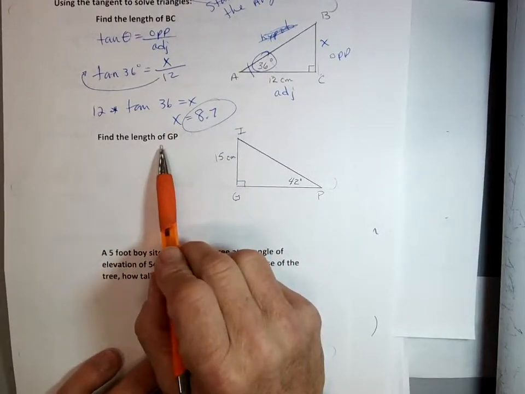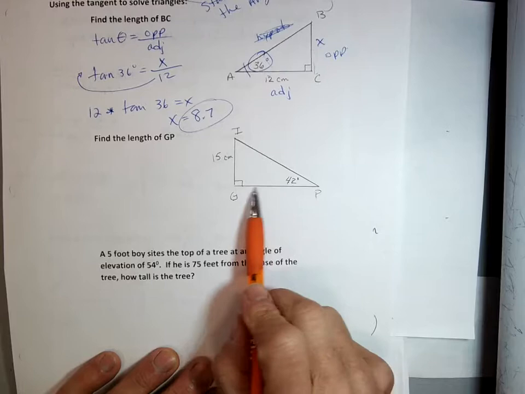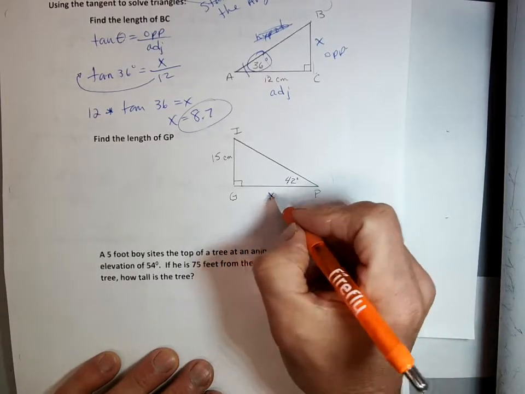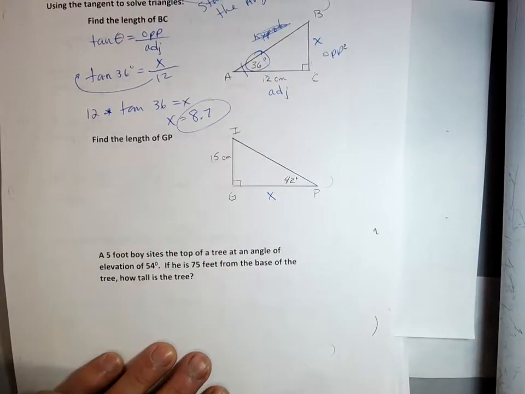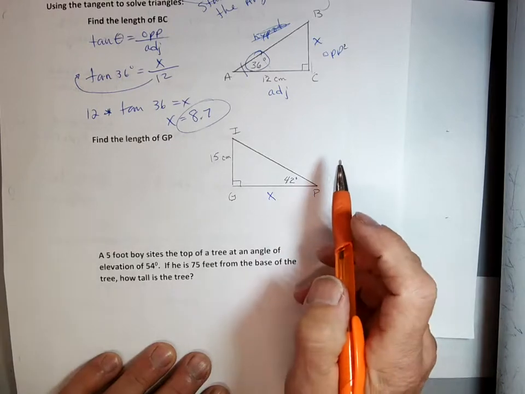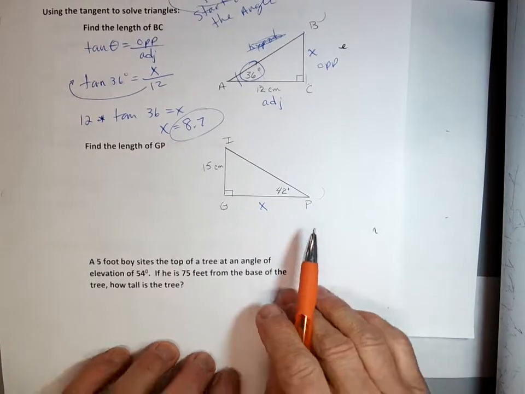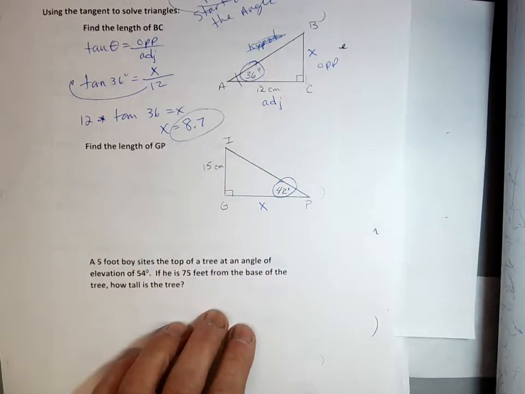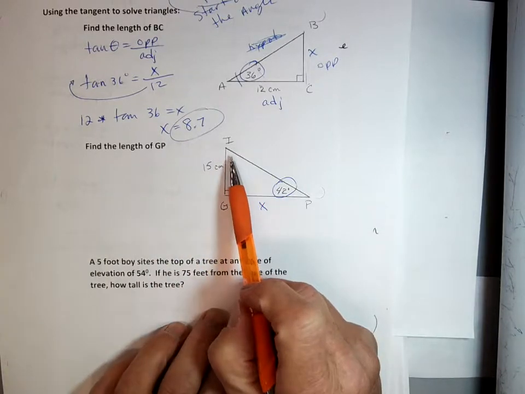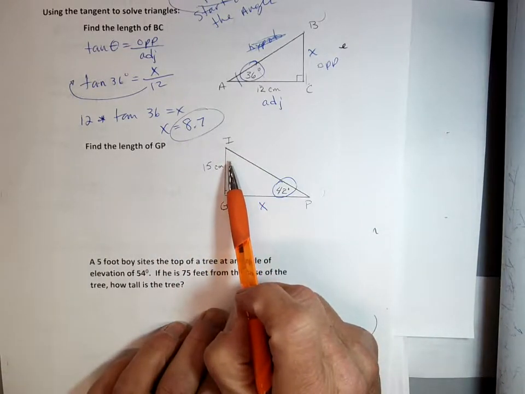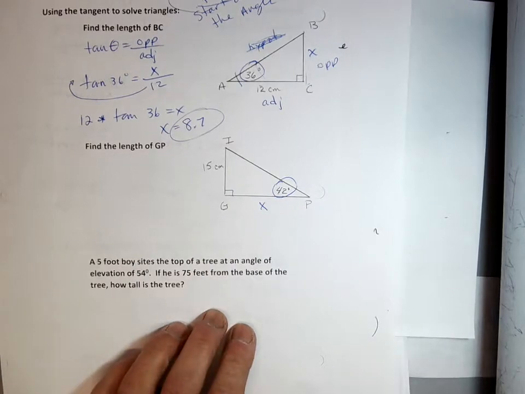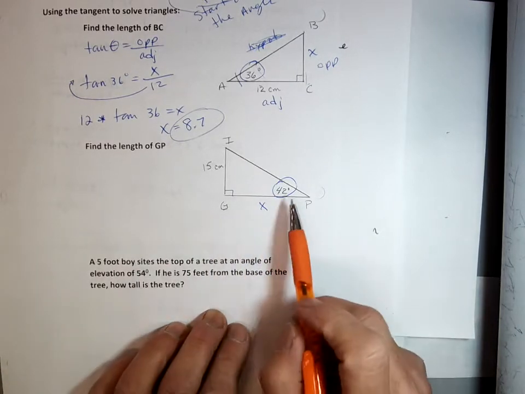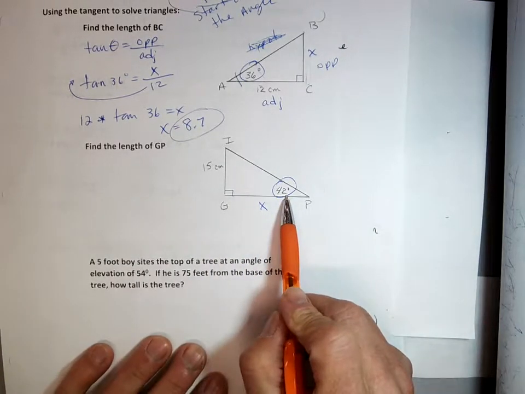Find GP. GP is right here. Let's call that x. All right, let's go to our angle. What angle are we going to go stand at? Let's stand right here at the 42 degree angle. We're going to stand at P. Always pick your angle first. There's no reason to pick angle I. We know nothing about I, so go to the angle we know.